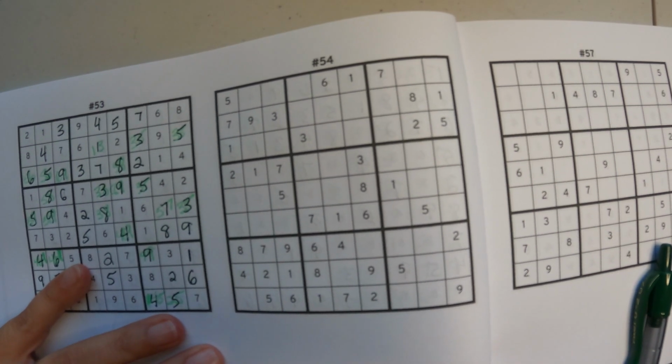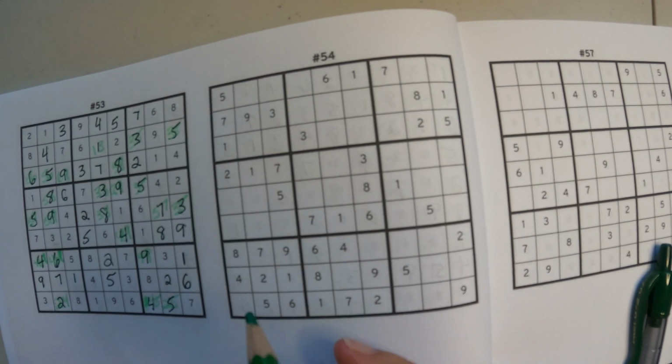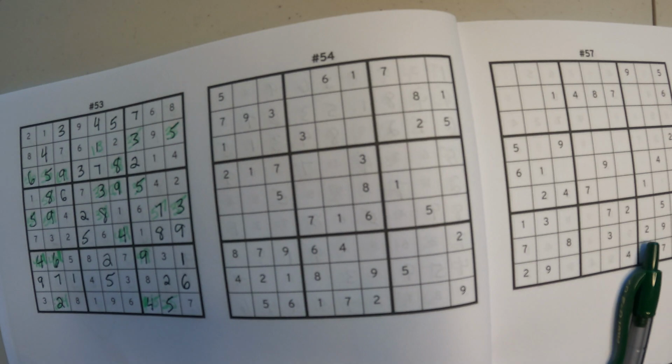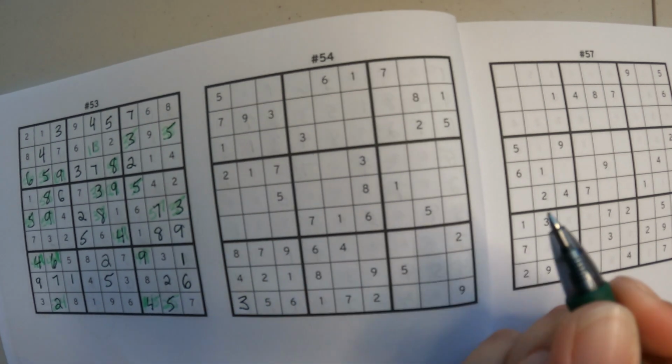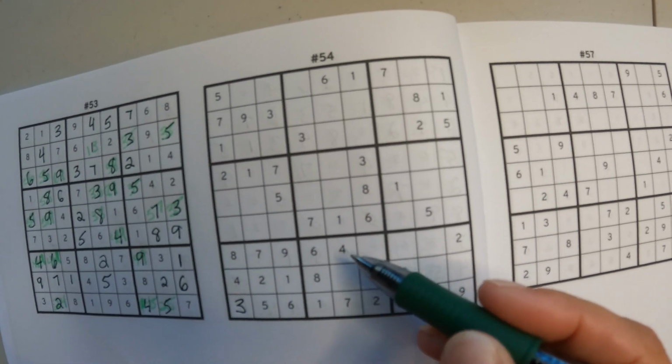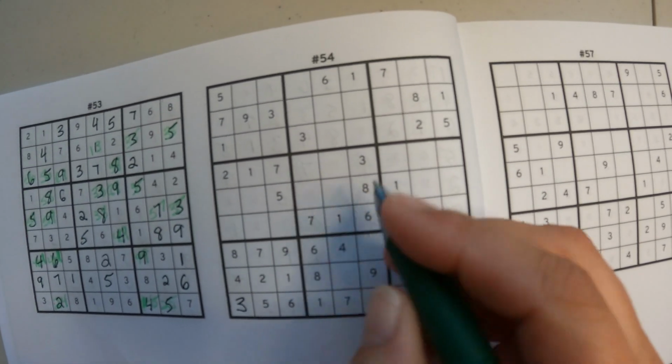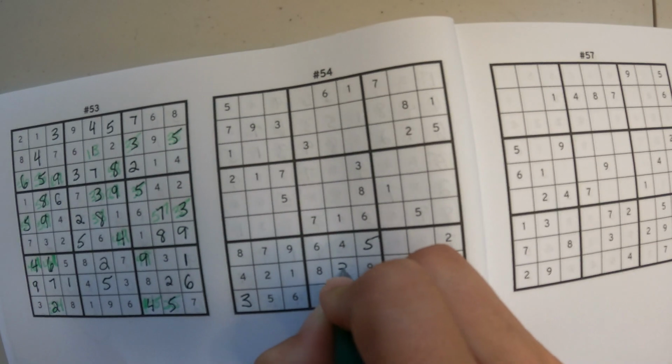Alright, so it looks like we're doing puzzle 54 today. And let's just start here with this box. Looks like all that we're missing is a 3. For this box, we're missing a 3 and a 5. There's a 3 here, so 5, 3.